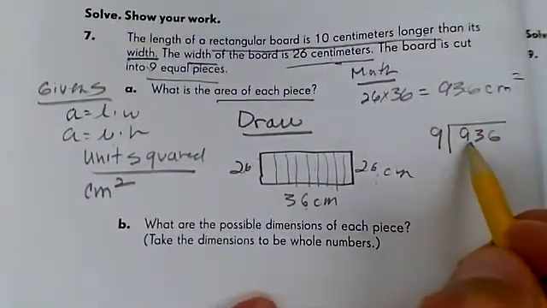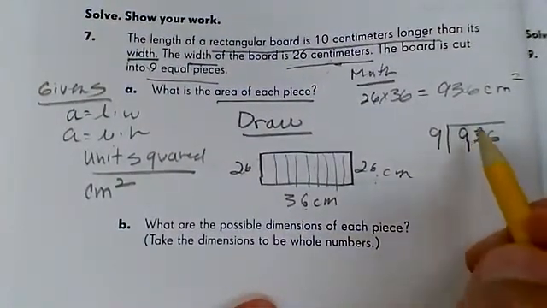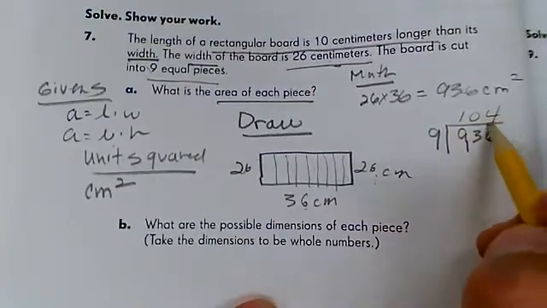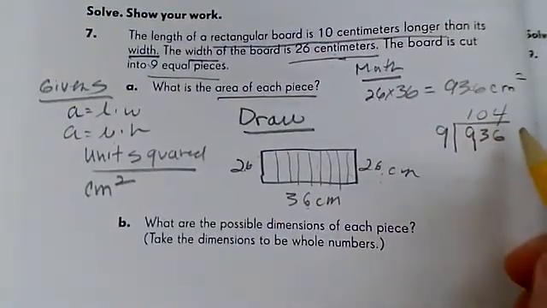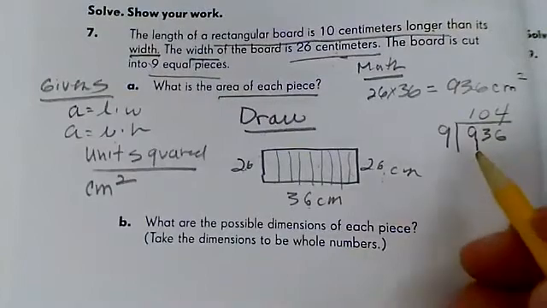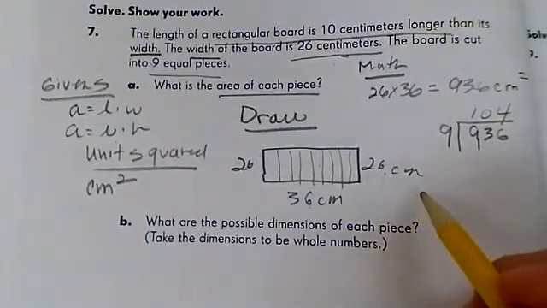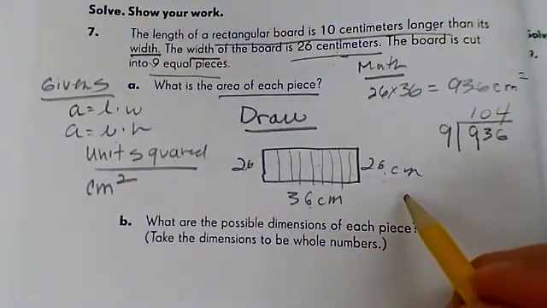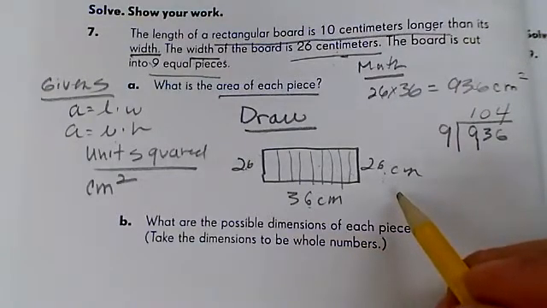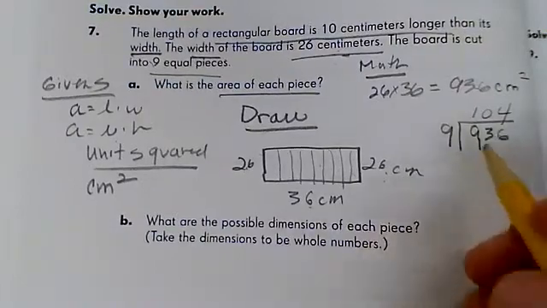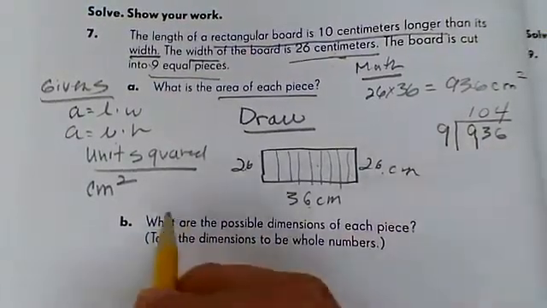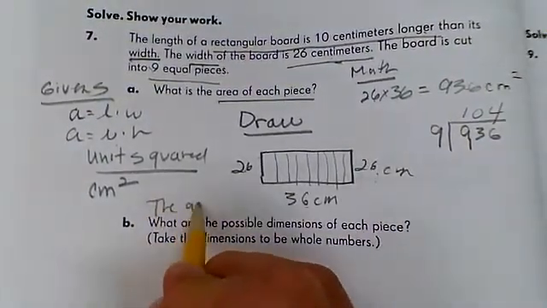Colin, did you do that? What'd you come up with? I got 104. 104 sounds right to me. Is that what you got, Madison? Yep. All right, so 104. Now, who can give me a sentence with an answer? A sentence with an answer, Luna. The area of each piece is 104 centimeters. Good.